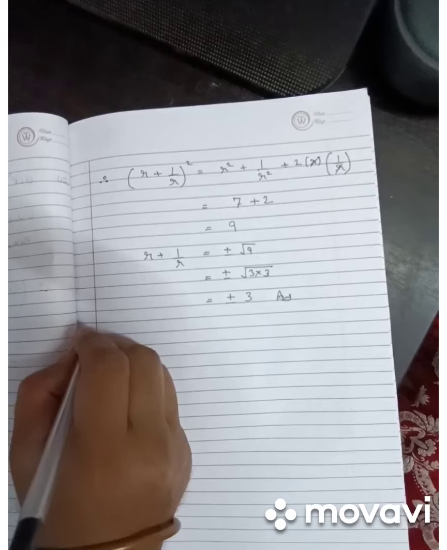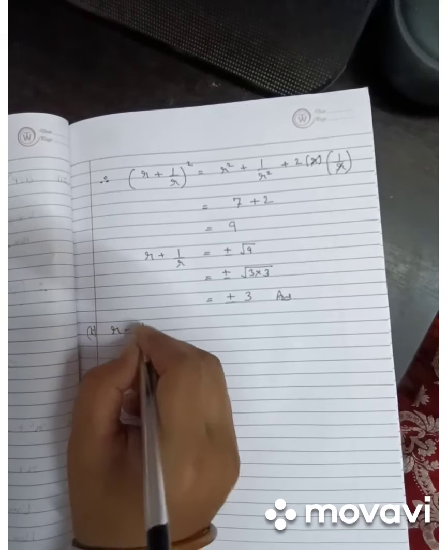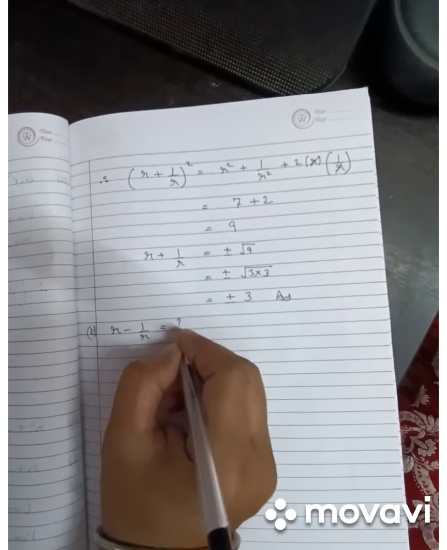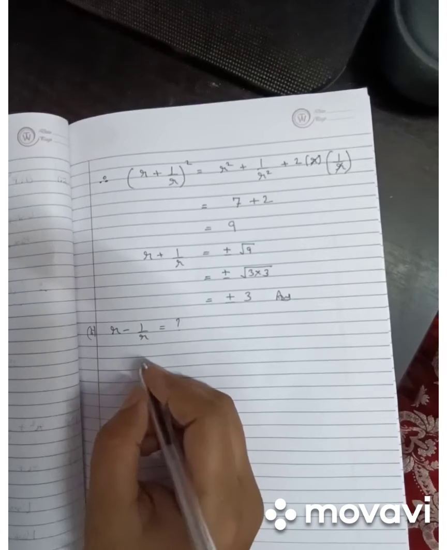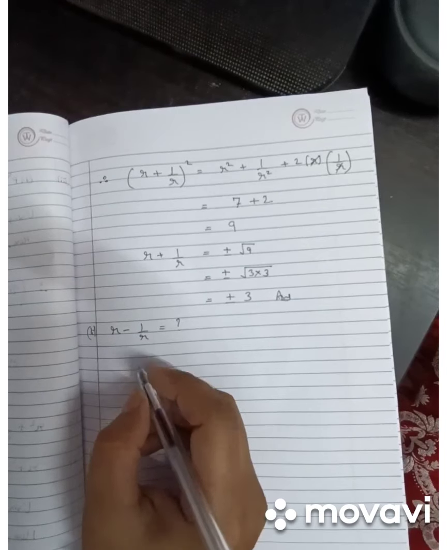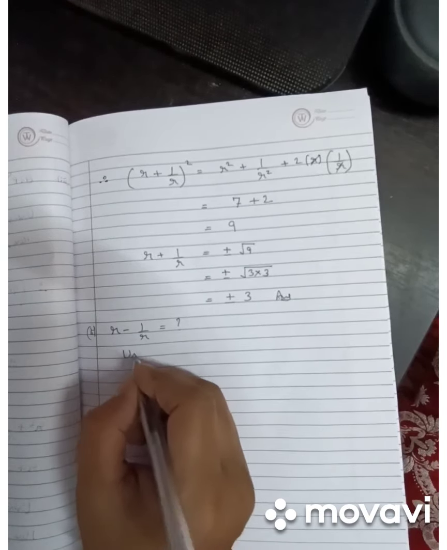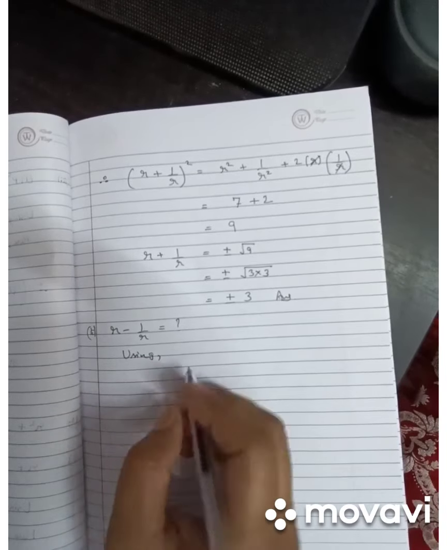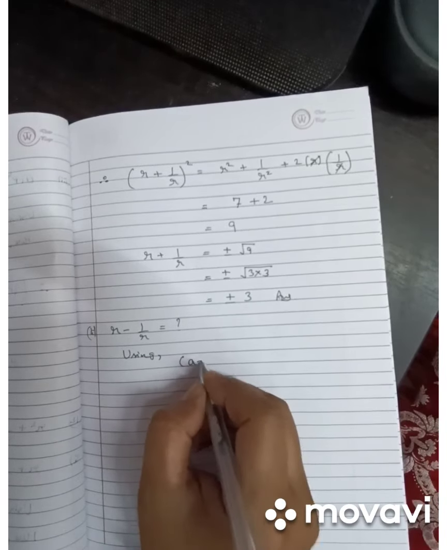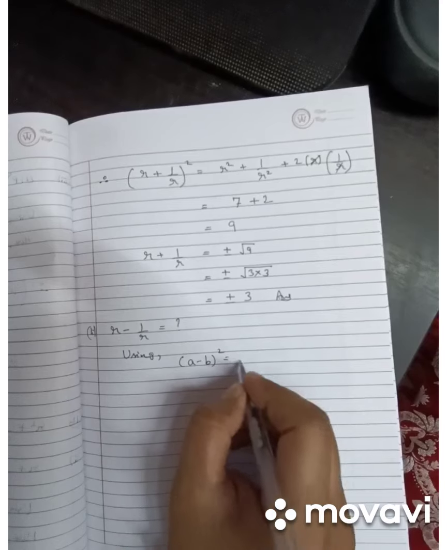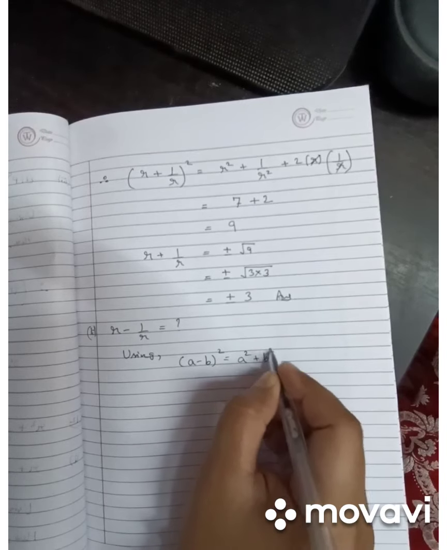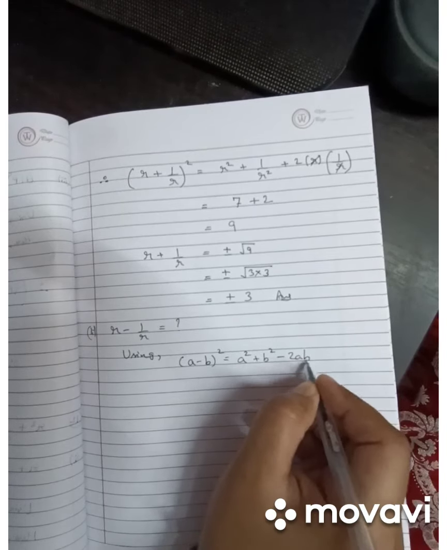In the second part, we have to find the value of r minus 1 by r. So instead of using the formula of a plus b whole square, we are going to use the formula of a minus b whole square, right? Because the minus is involved in this particular question. So a minus b whole square is given by a square plus b square minus 2ab.